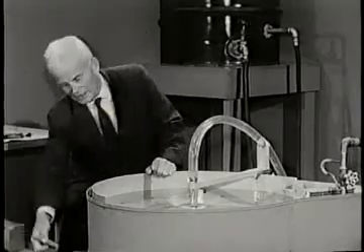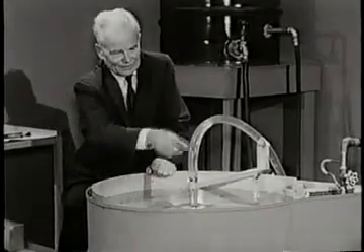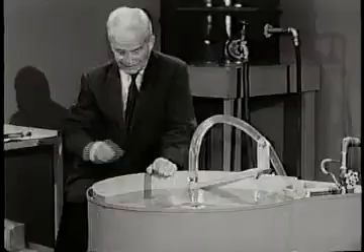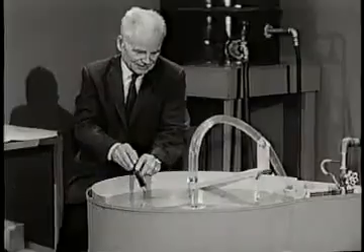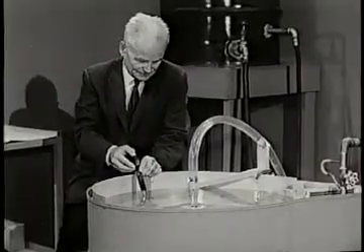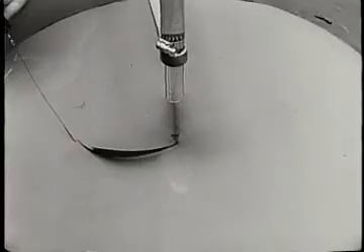Suppose we invert the sink vortex by taking the water from the top instead of the bottom. I have closed a drain at the bottom and arranged this siphon to withdraw water from just below the surface. And now I will put some dye near the bottom in the boundary layer as before. You ever see a tornado?